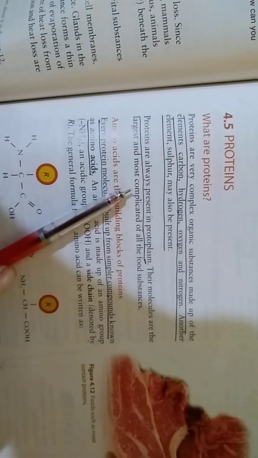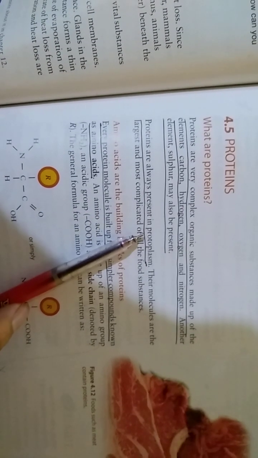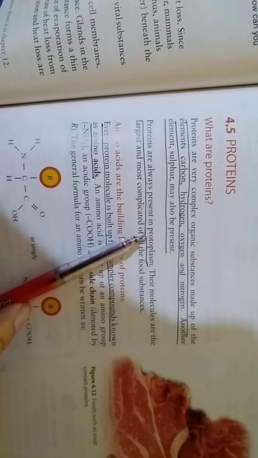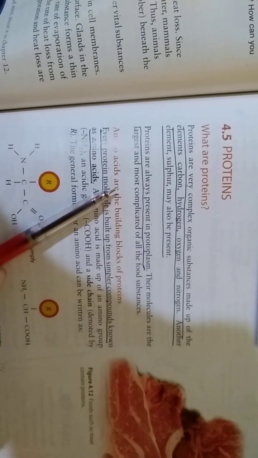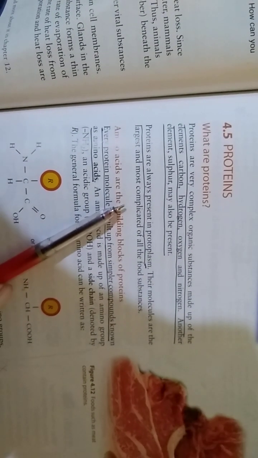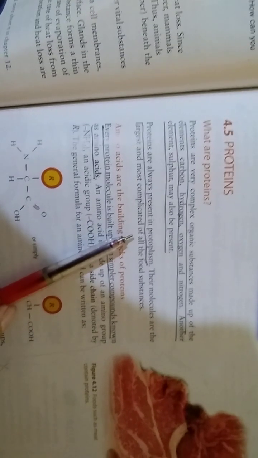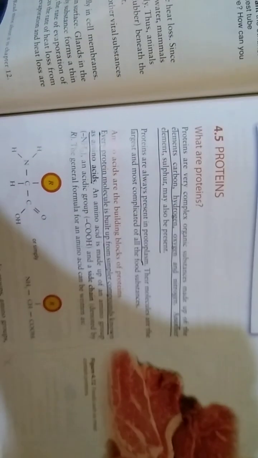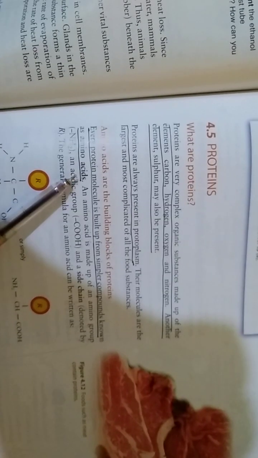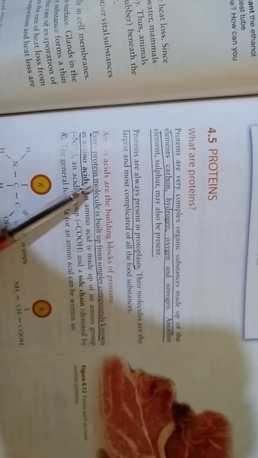Proteins are always present in protoplasm. Their molecules are the largest and most complicated of all the food substances. Their molecules are very complicated and complex. Amino acids are the building blocks of proteins.